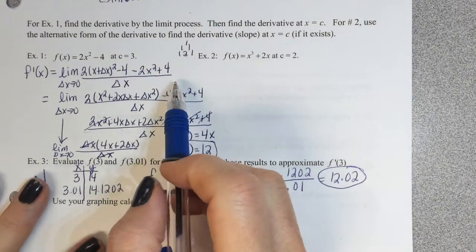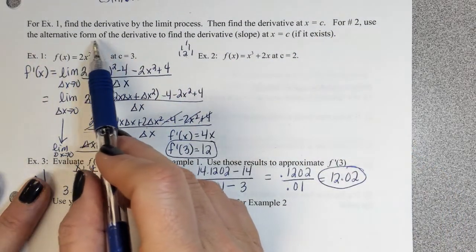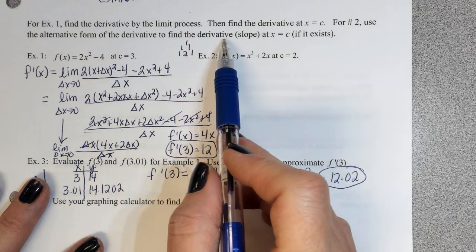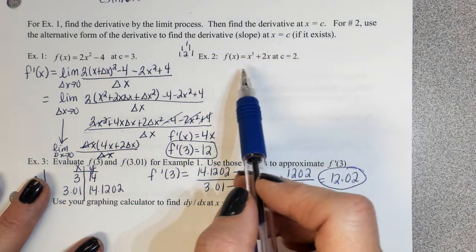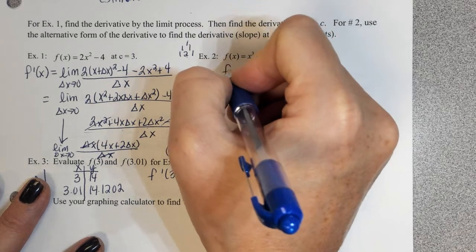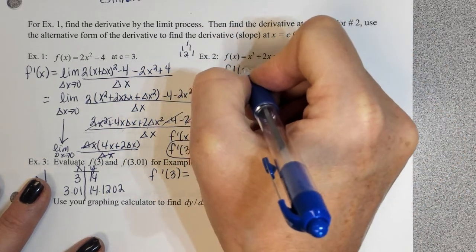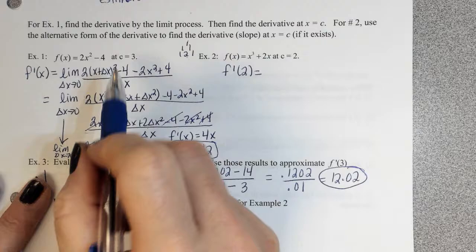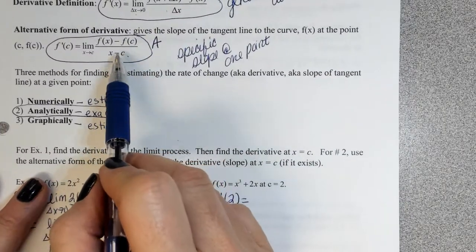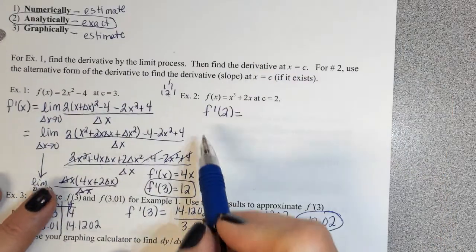All right, so now the directions say for number 2, use the alternative form of the derivative to find the derivative at x equals c. So now we're doing f prime of 2 equals, and now we're using this formula. That's the alternative form.